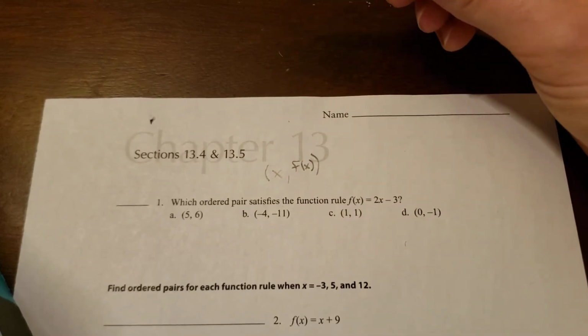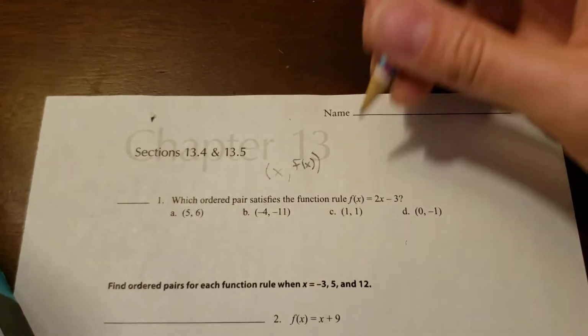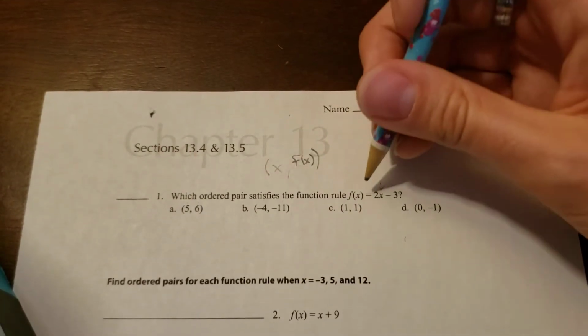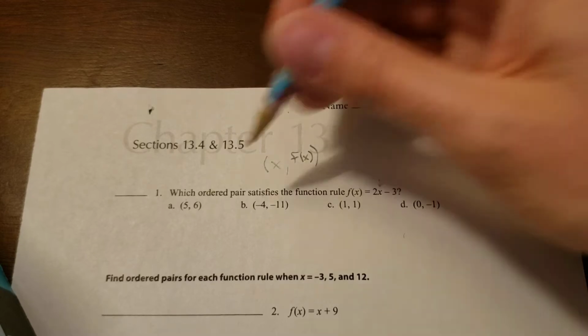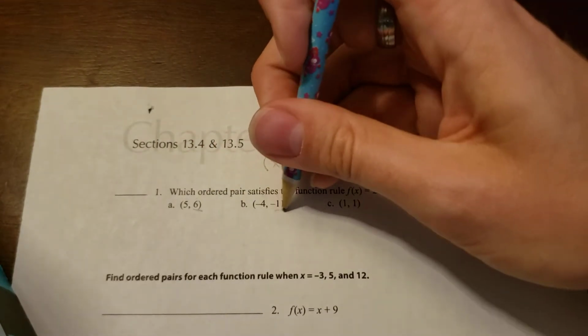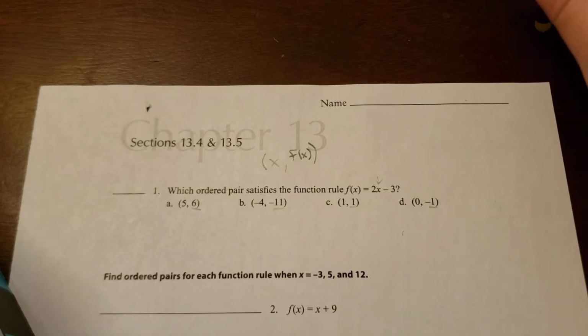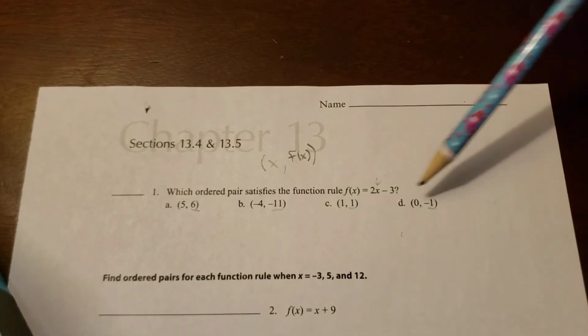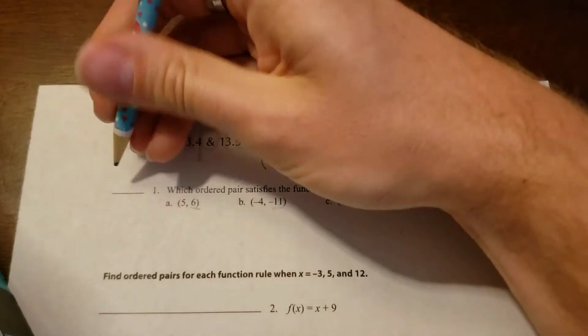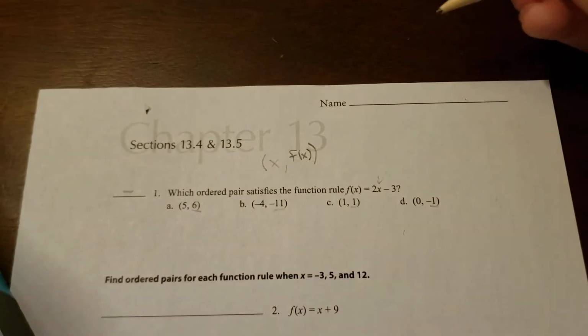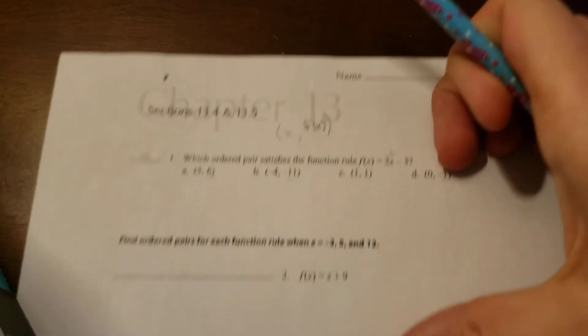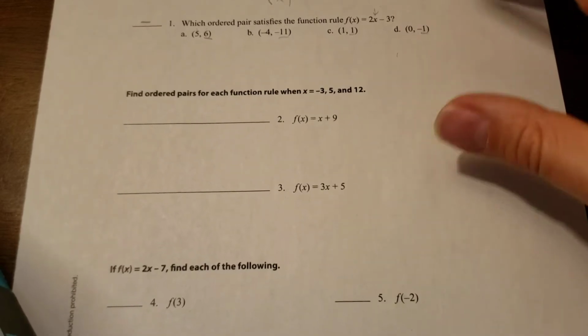So what you're going to do is plug in your x values here and solve. Does it equal that number or that number? You tell me. Show me your work. And I will say only one. We only have one answer. It's not 2. There's only one. Okay, moving on.